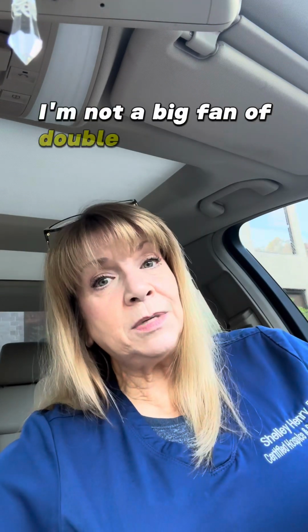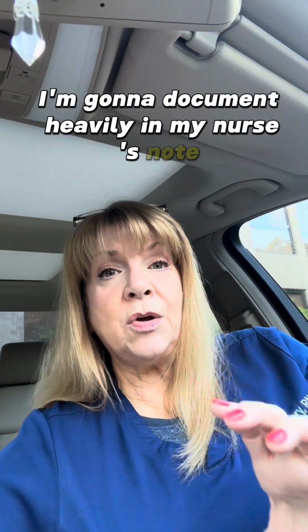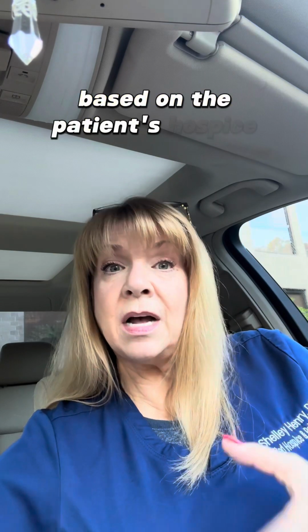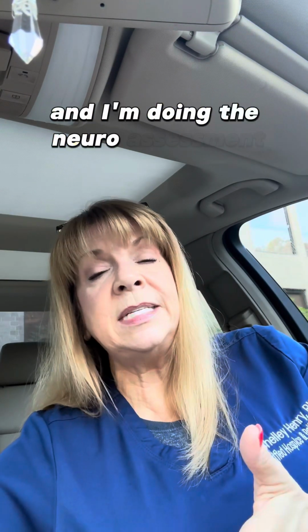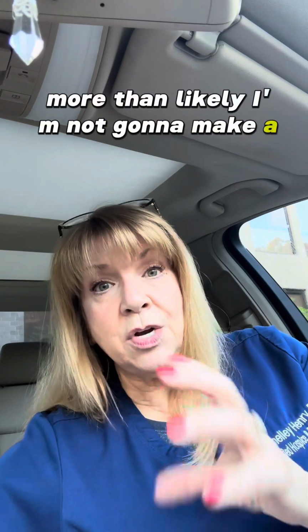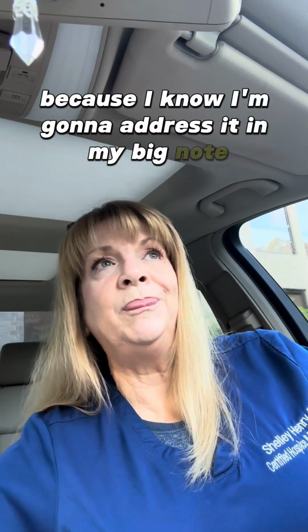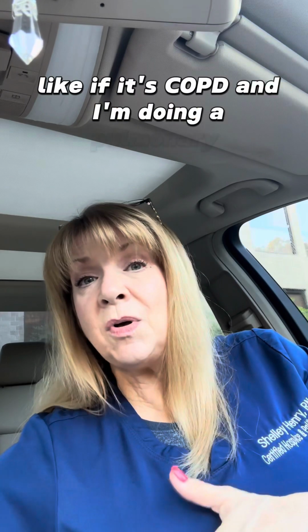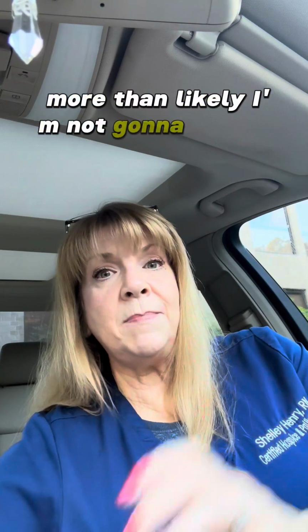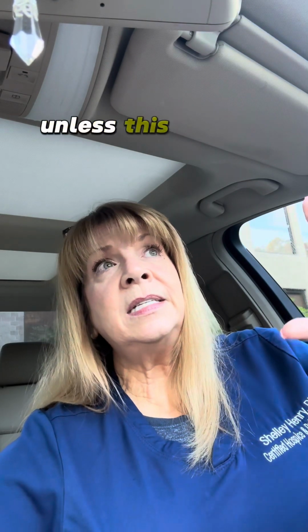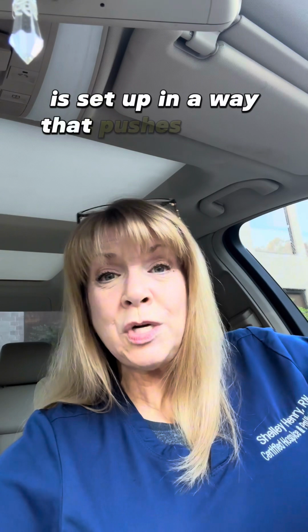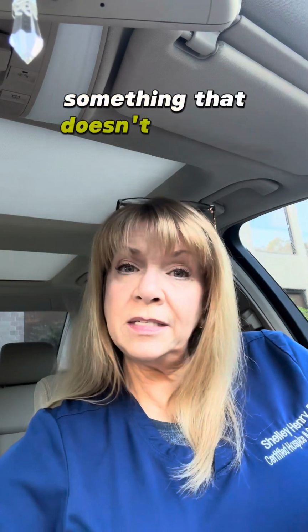I'm not a big fan of double documenting, so I know that I'm going to document heavily in my nurse's note to support eligibility based on the patient's hospice diagnosis. So if I'm documenting on that system assessment, like say if it's an Alzheimer's patient and I'm doing the neuro assessment, more than likely I'm not going to make a note there because I know I'm going to address it in my big note. Same thing like if it's COPD and I'm doing a pulmonary assessment, more than likely I'm not going to make a note there because I'm going to do it in my big note. Unless the EMR is set up in a way that pushes us into documenting something that doesn't support eligibility.